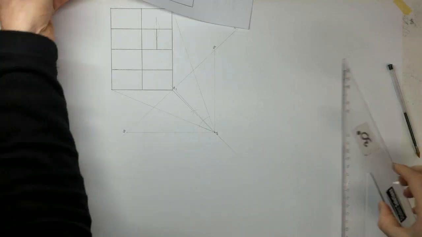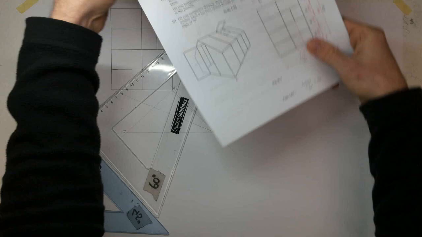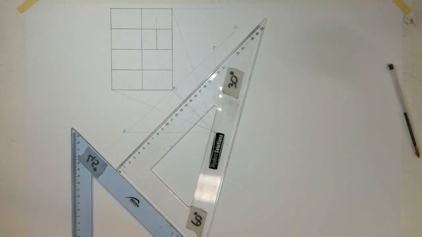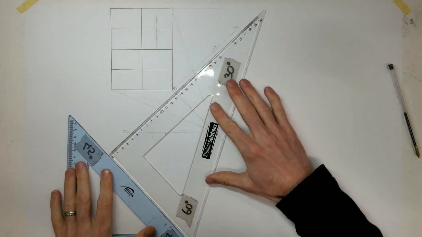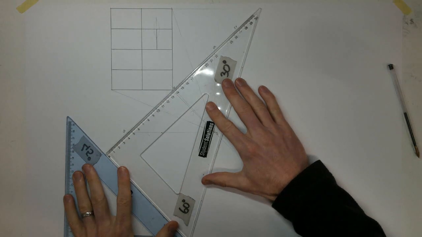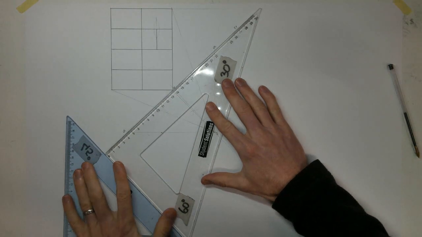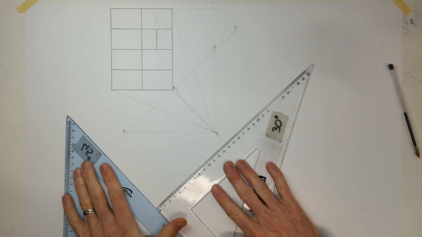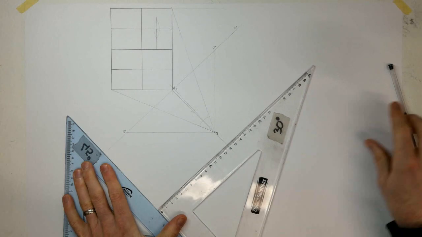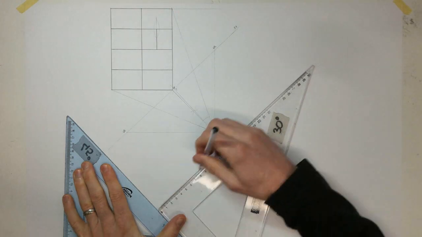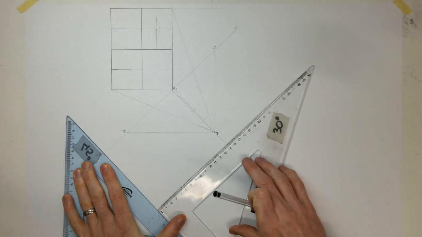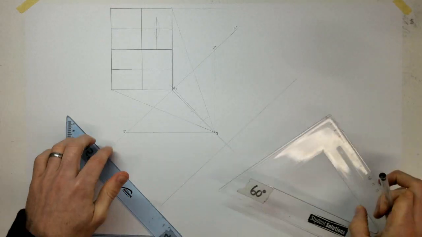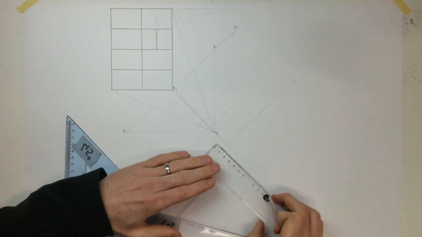Okay, so sliding set squares. Slide away out here. So that's my horizon line. And now I want to come down further 65 millimeters.